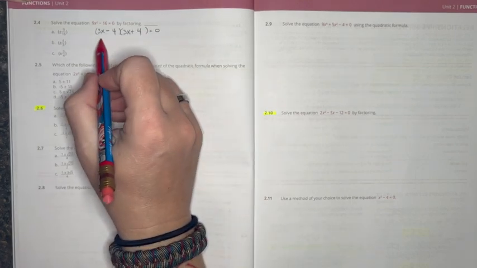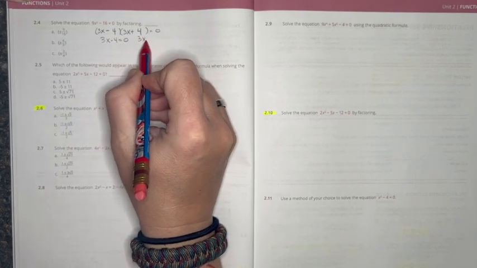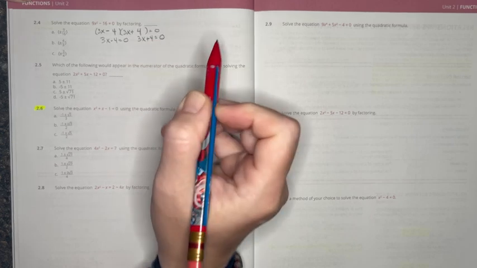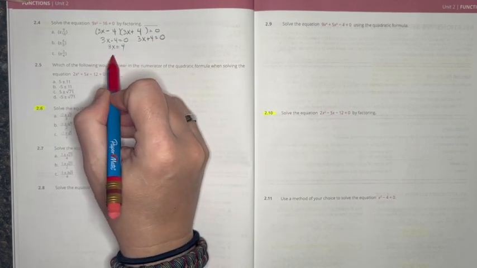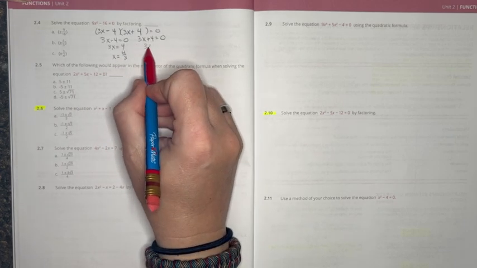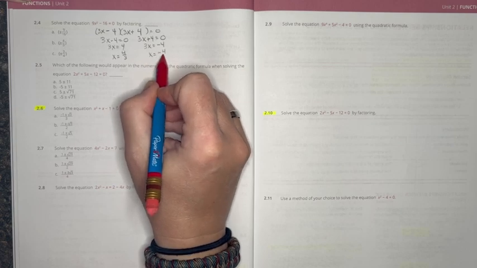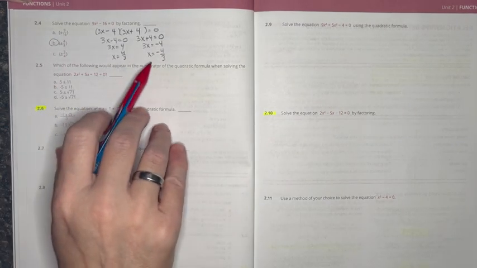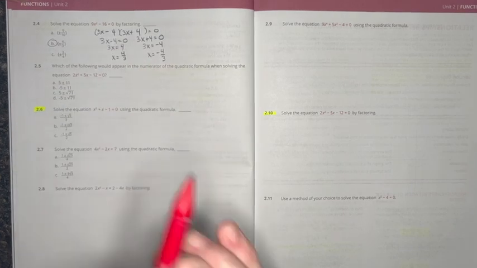Okay, and then because they are very similar, we're still going to set them up both equal to 0 because we have two pieces, right? So here I have 3x is equal to 4, so x must equal 4/3. And here I have 3x is equal to negative 4, so x is equal to negative 4/3. And so our answer is B, plus or minus, right? Plus or minus 4/3.